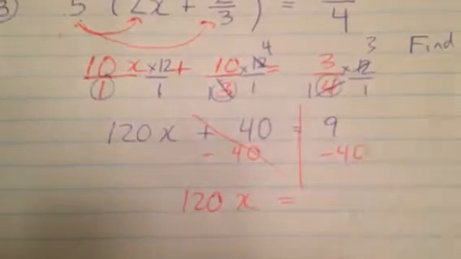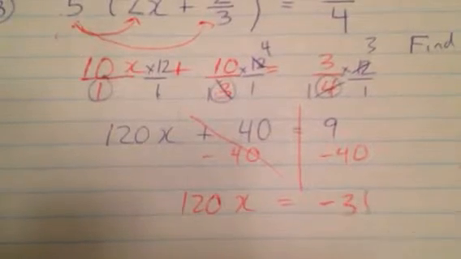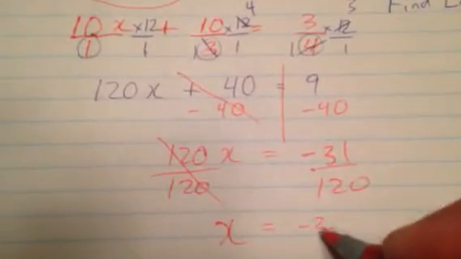So here we go. There's an equation. We want to get x by itself, so we've got to add negative 40 to the left. Whatever I do to one side, I do to the other. Cross that out. We're left with 120x equals 9 minus 40, or I just added negative 40. So that's negative 31. Now I want to divide both sides by 120. Divide one, divide the other. Cancel those out. We are left with x equals negative 31 over 120. It's a fraction that does not reduce. So that is the final answer. All right.